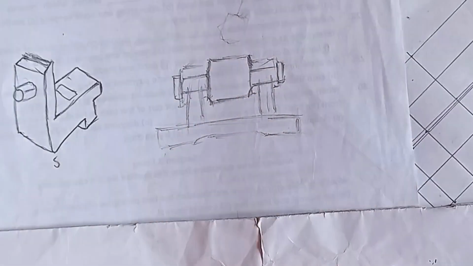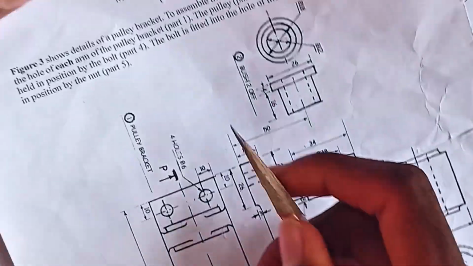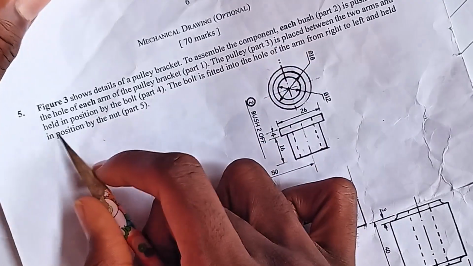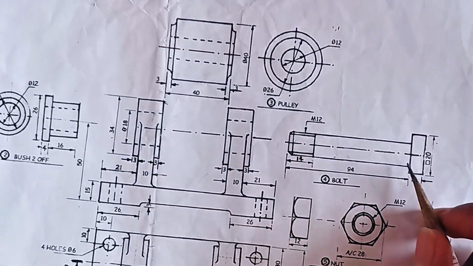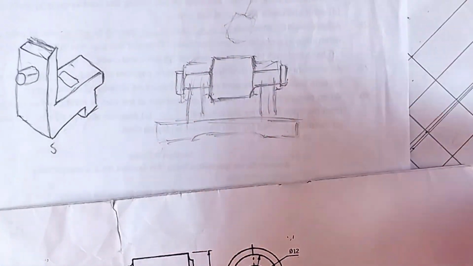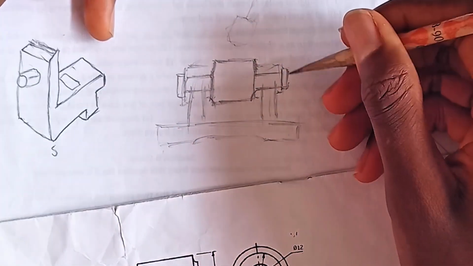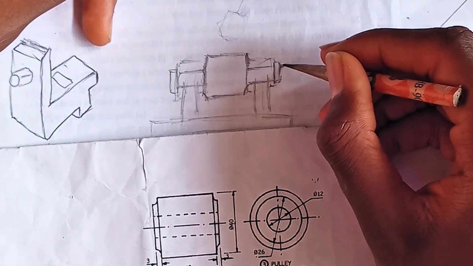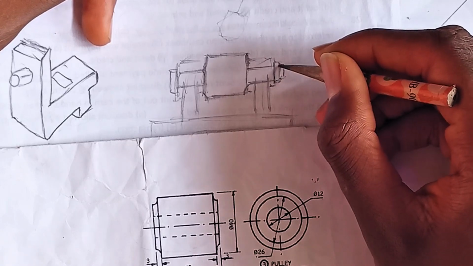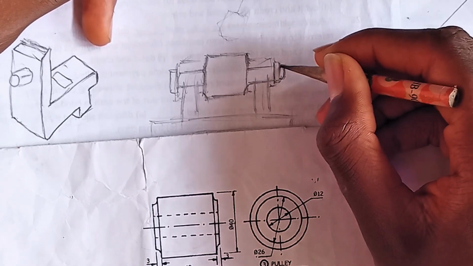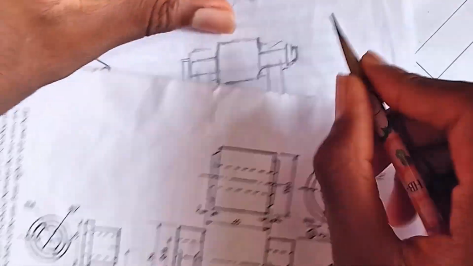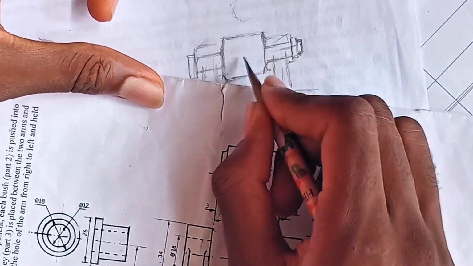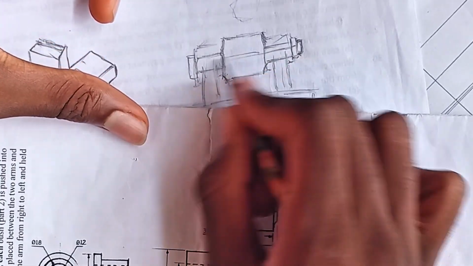Good. So after it has been inserted in here, what's next is that it's held in position by the bolt part four. So this bolt is going to hold it together. So this bolt is actually going to be in here. The bolt, remember, it's from right to left. So it's going to pass through. Let's say it's this actually.